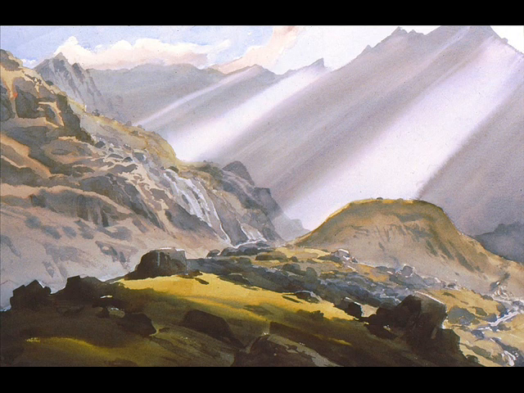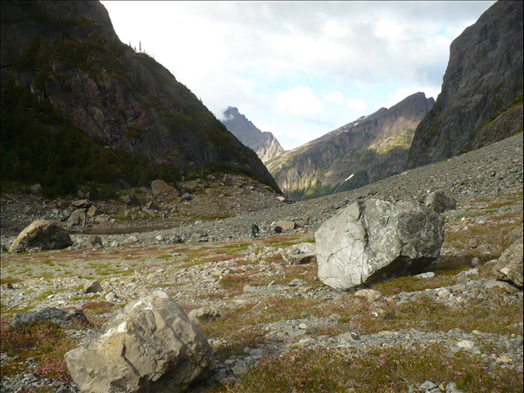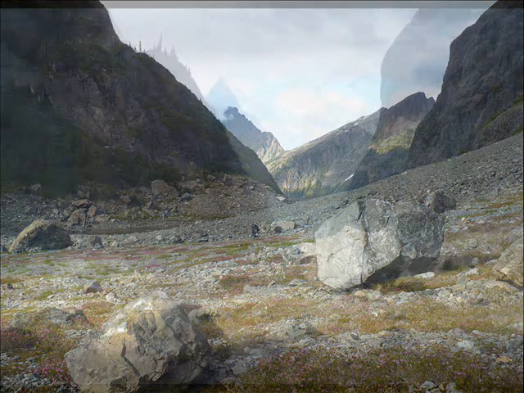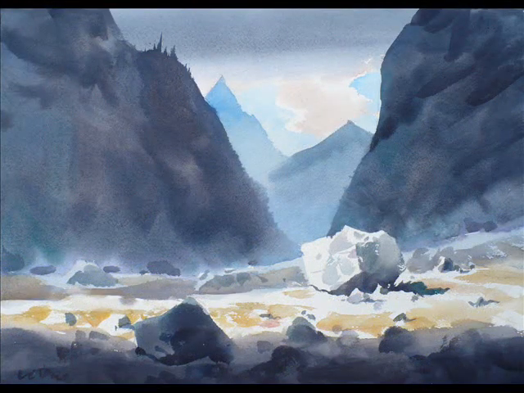Here's a few more of my own paintings. And here's a reference photo for one, and here's the painting. I believe I've increased the aerial perspective and also created a swath of light in the middle ground.